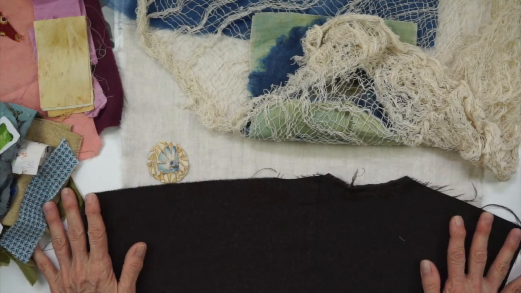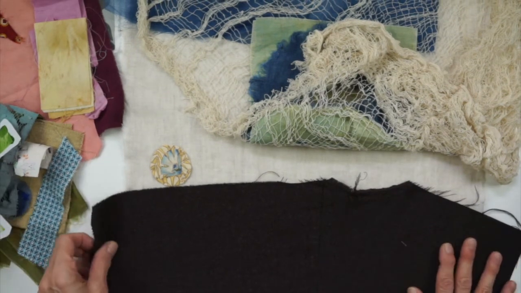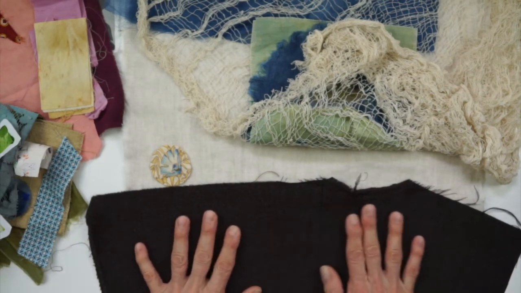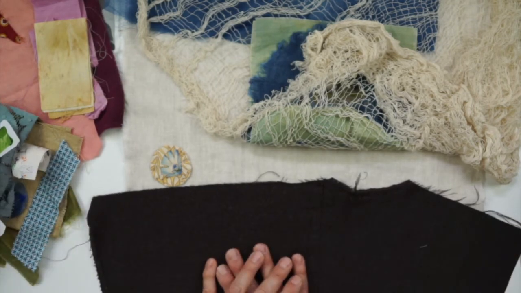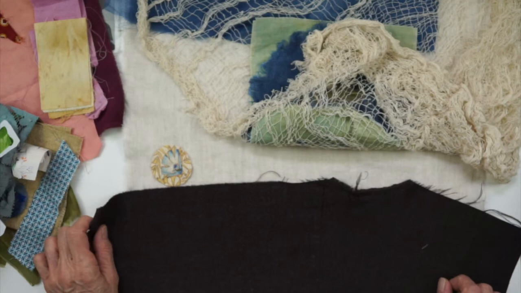But as I thought about it overnight, actually, and consider how precious this piece is to me, I don't want to use it all up at once. And it doesn't fit perfectly anyway.